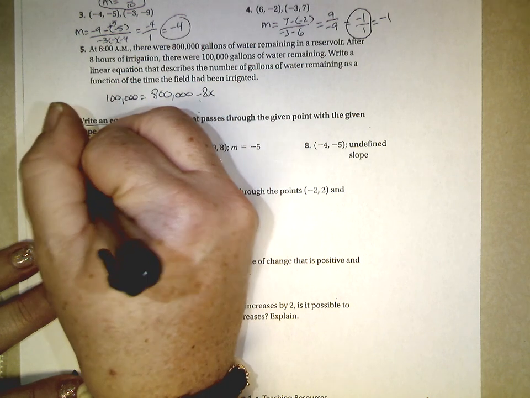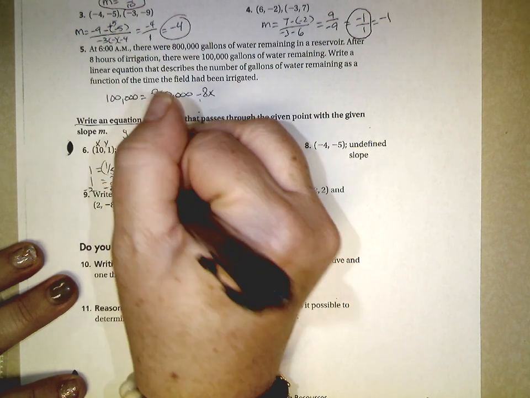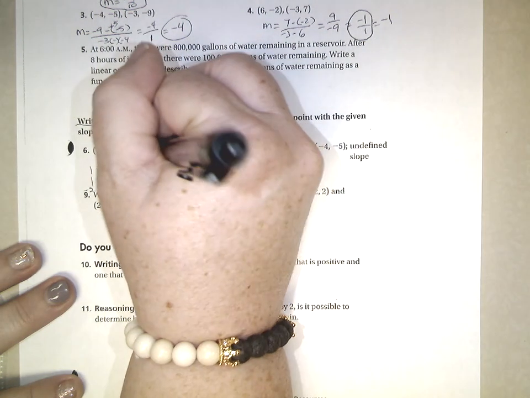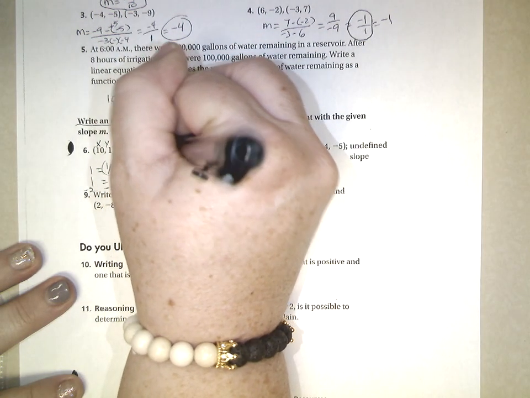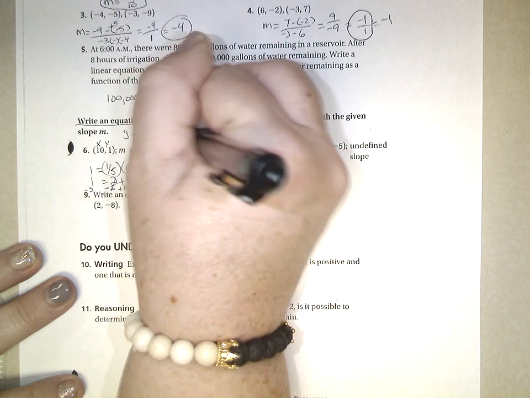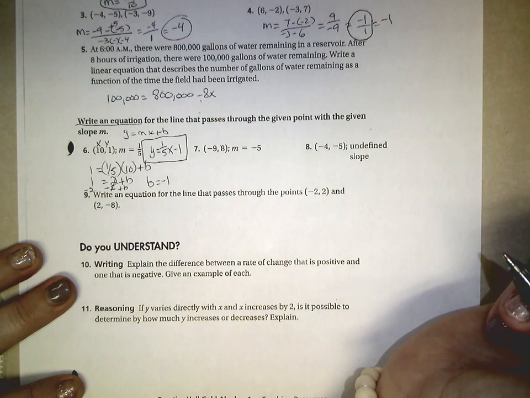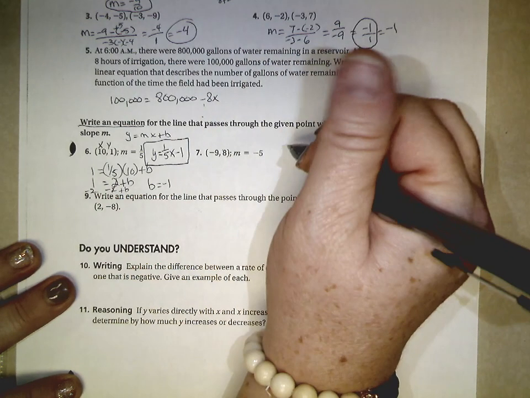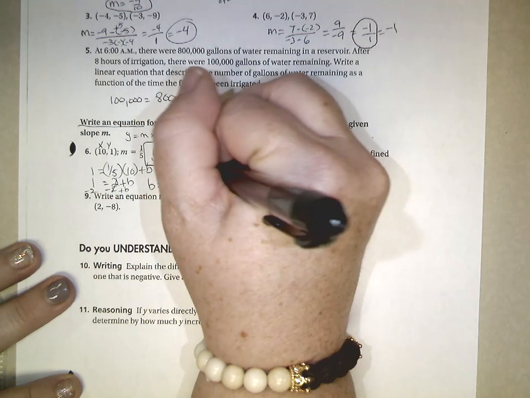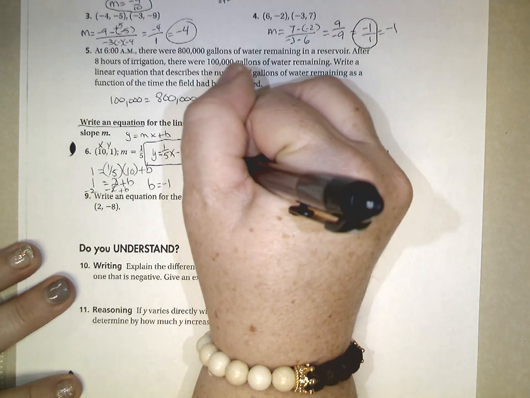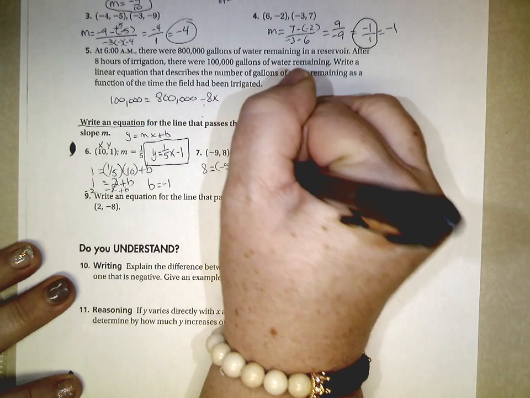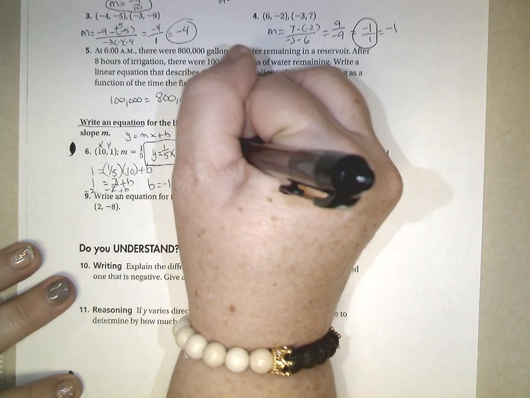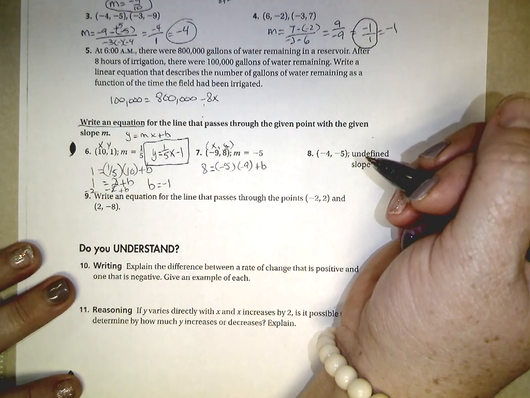We subtract 2 from both sides. We get b equals negative 1. So we rewrite y equals 1/5 x minus 1. There is our equation. Let's look at the next one. We have 8 equals negative 5 times a negative 9 plus b, just getting that from this original equation and filling in the variables.